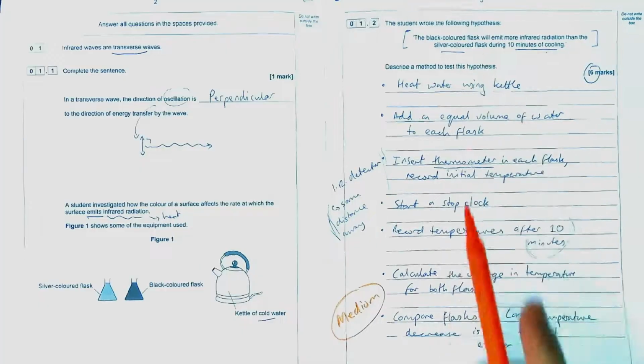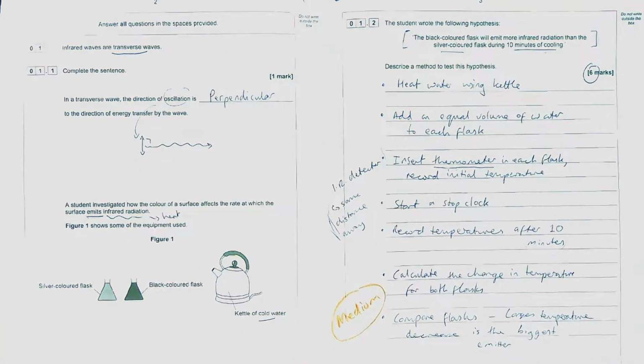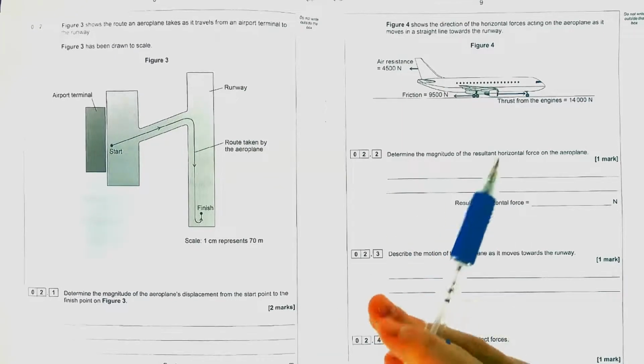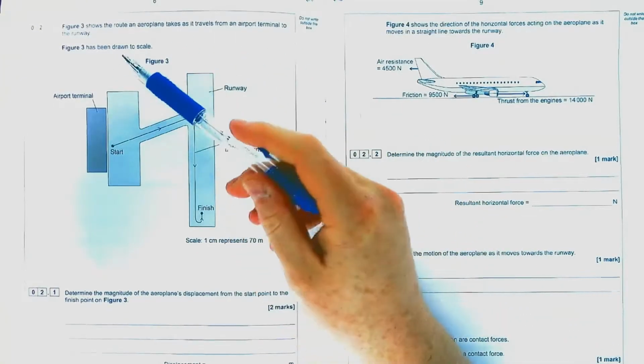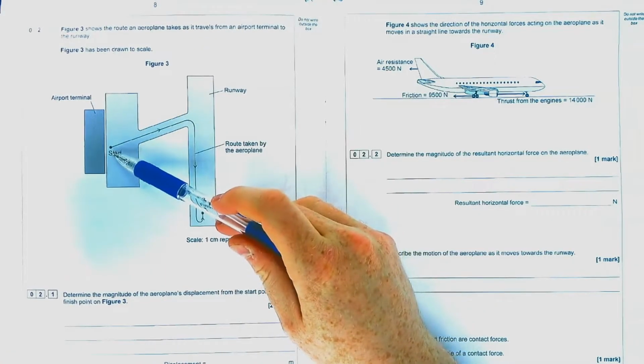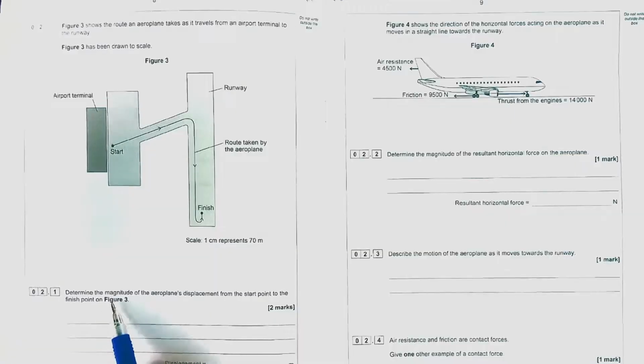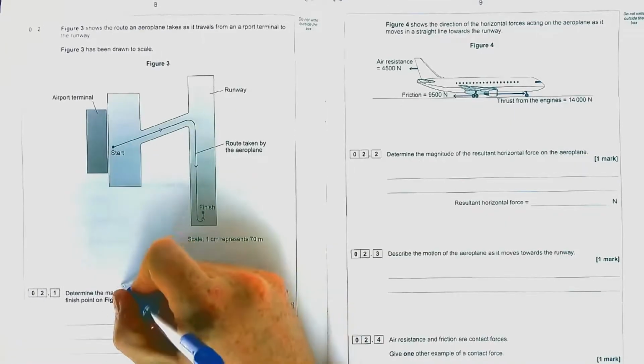Right, on to question 2, we've got a question about forces. It tells us about an airplane going down a runway. It goes from the airport terminal just outside it, down a runway to the finish line. And the question says determine the magnitude, that means size, just a fancy physics word for size, of the airplane's displacement from the start point to the finish point.